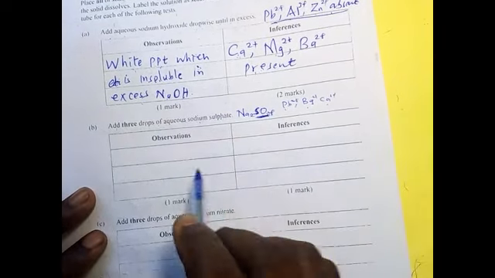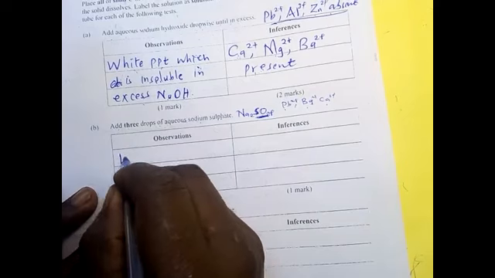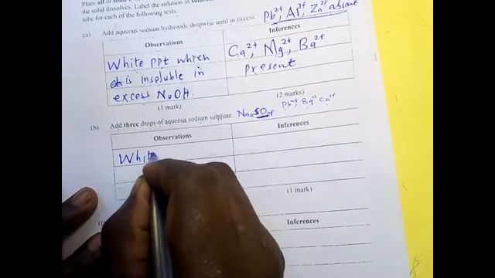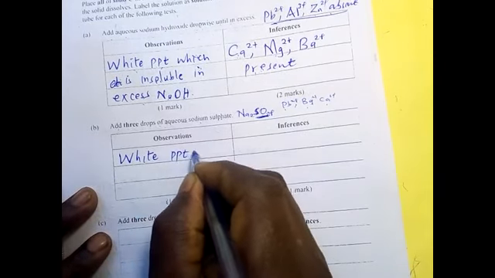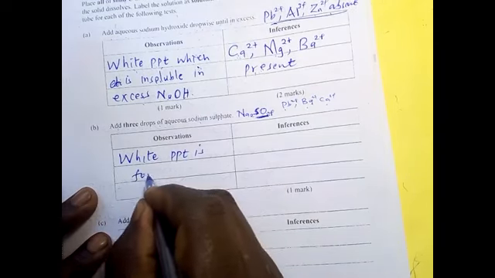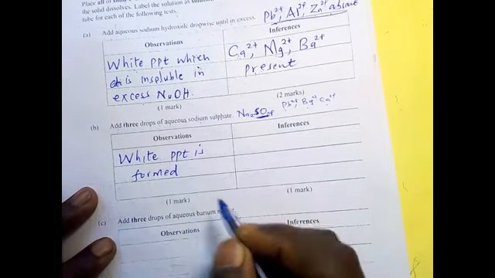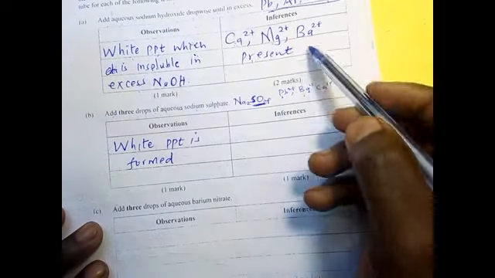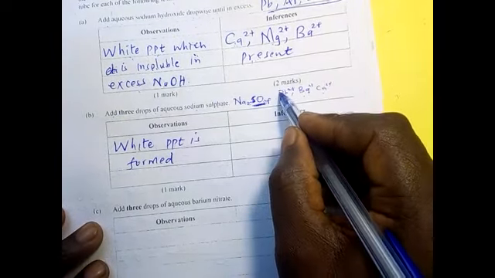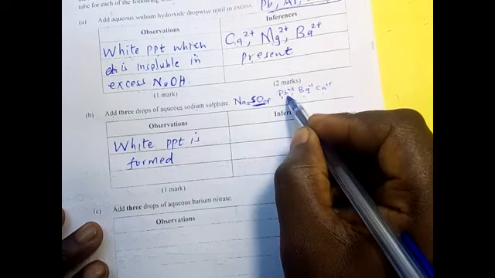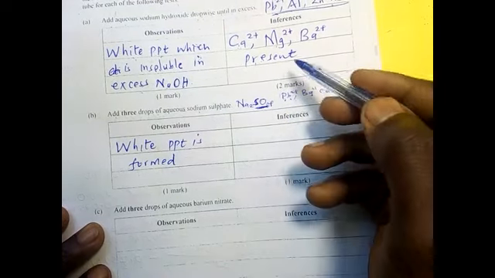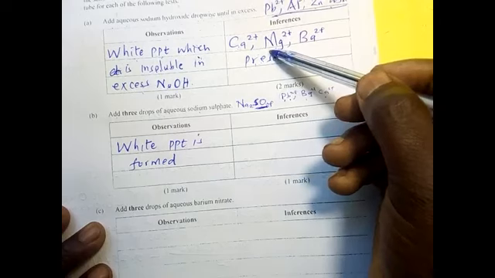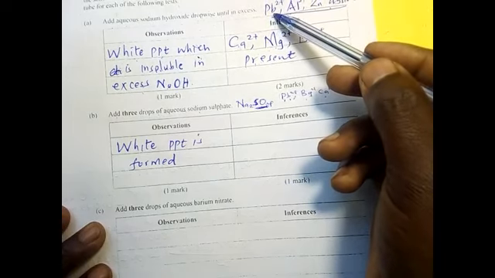So what was the observation for this one? A white precipitate is formed. If you put that lead is present, then you are contradicting yourself, because in our previous inference we said lead is not there.